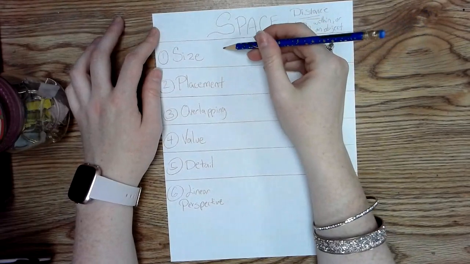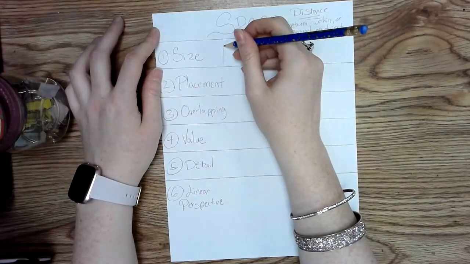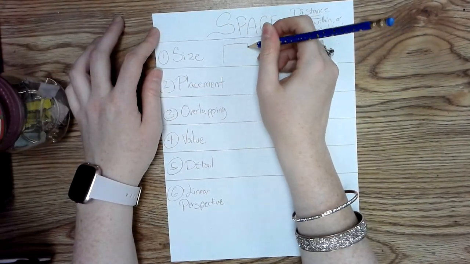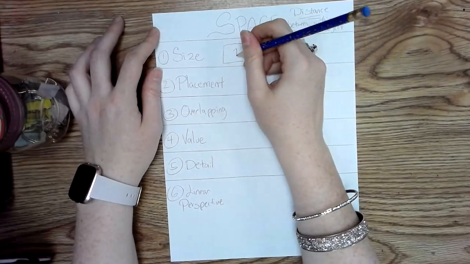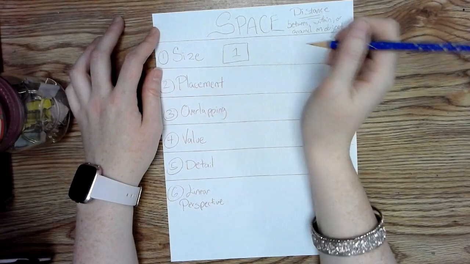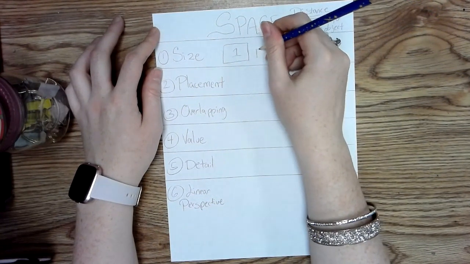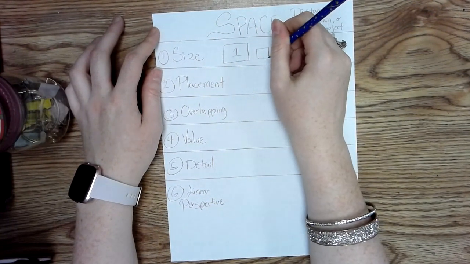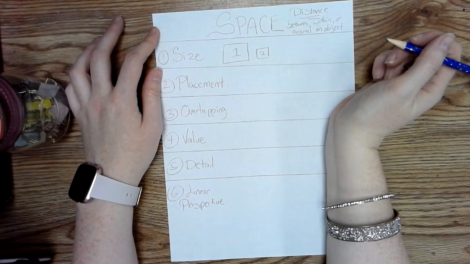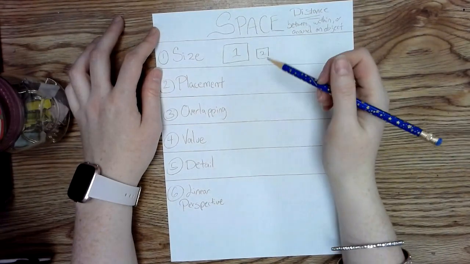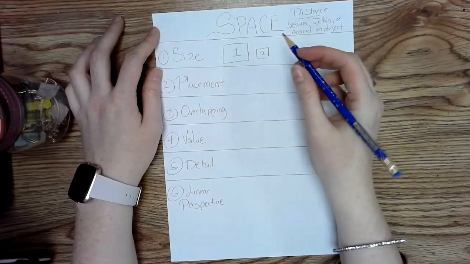For size, things that are bigger are going to appear closer to us. So say I have a box here, we'll label that number 1. That's going to look closer to us than this small box here, which I'm going to label number 2. When we talk about placement, we can further this illusion.